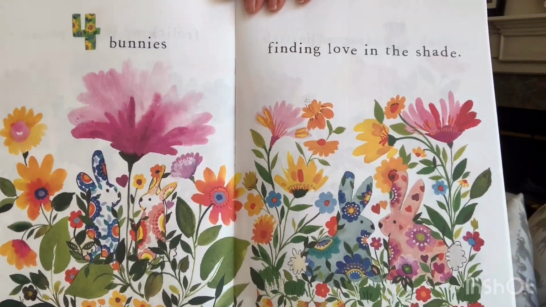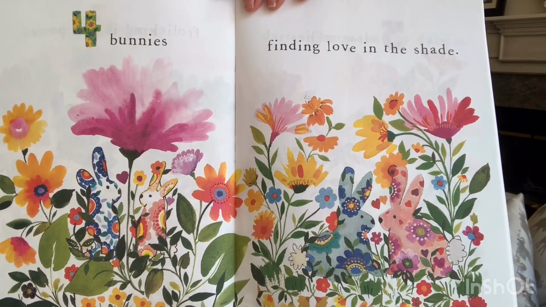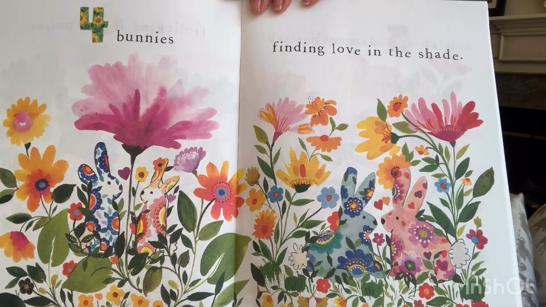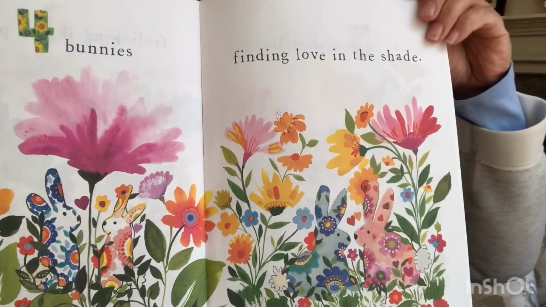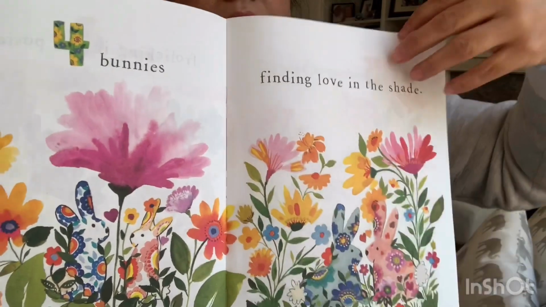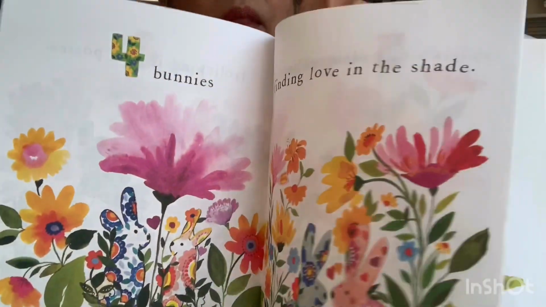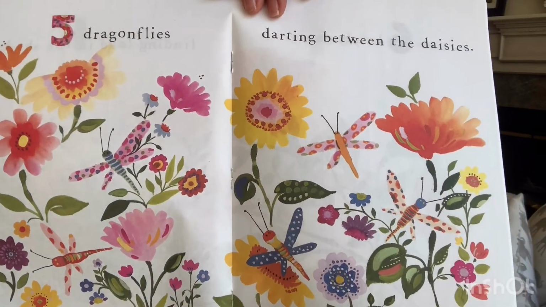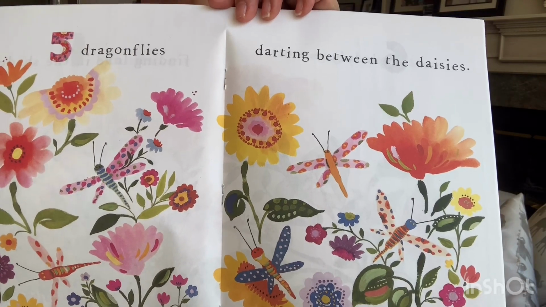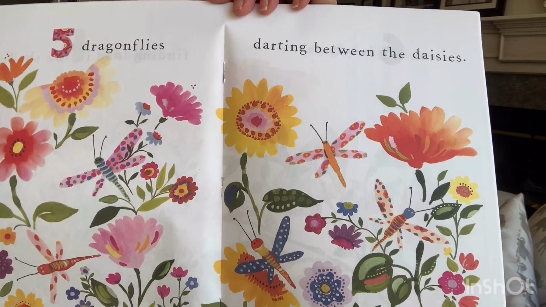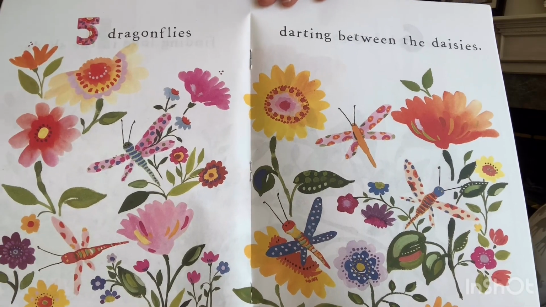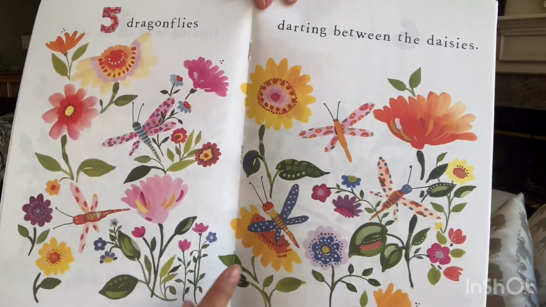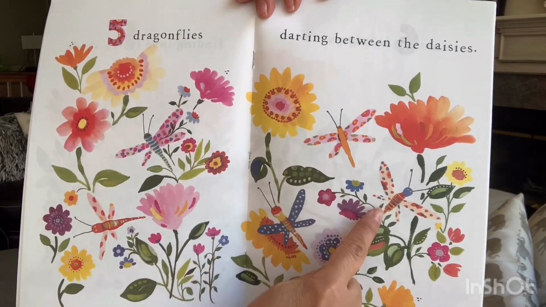Four bunnies finding love in the shade. Look at them. 5 dragonflies darting between the daisies. Let's find them. 1, 2, 3, 4, 5.